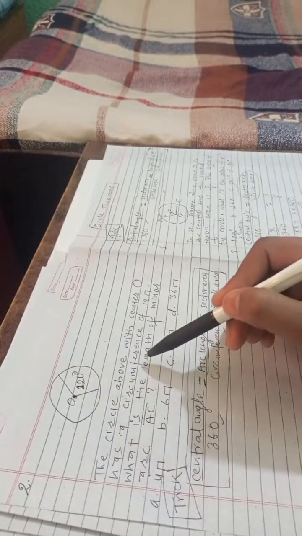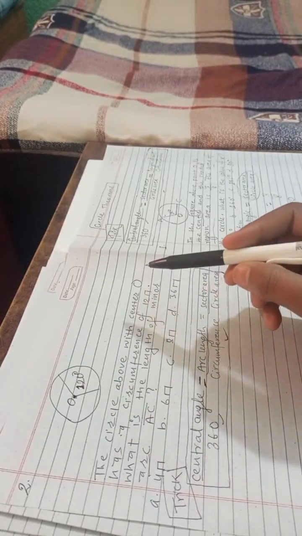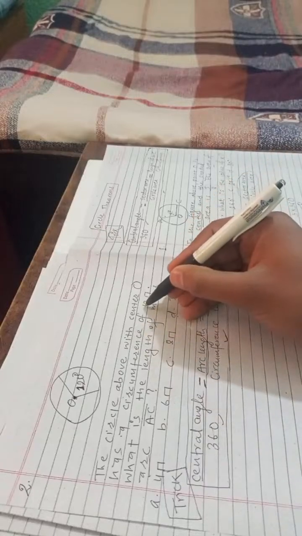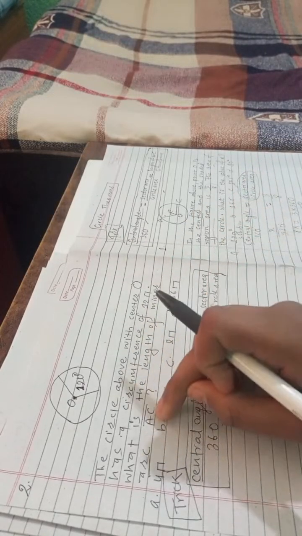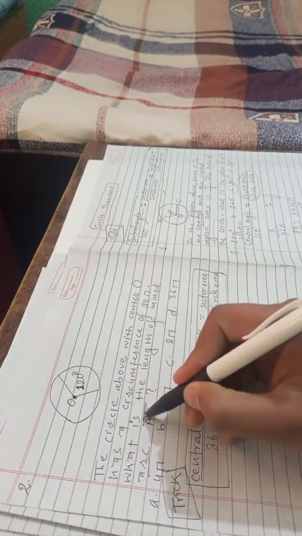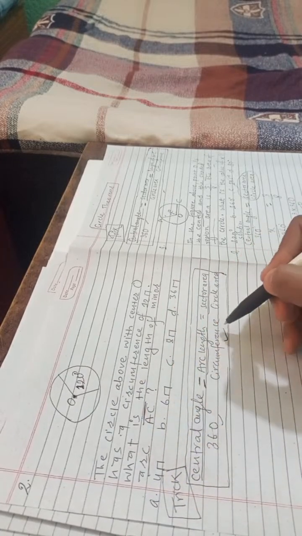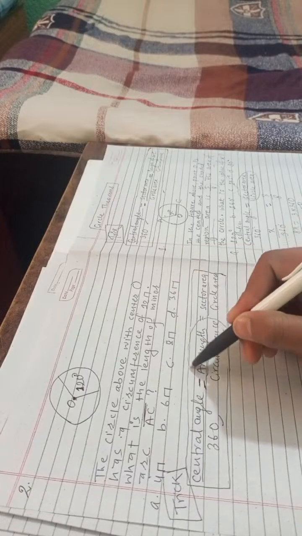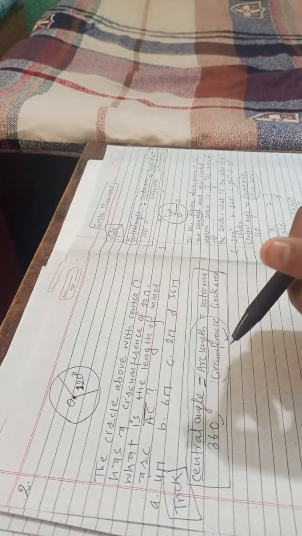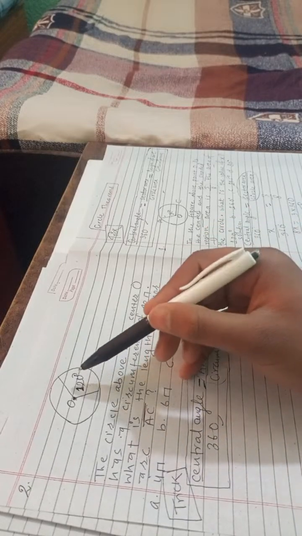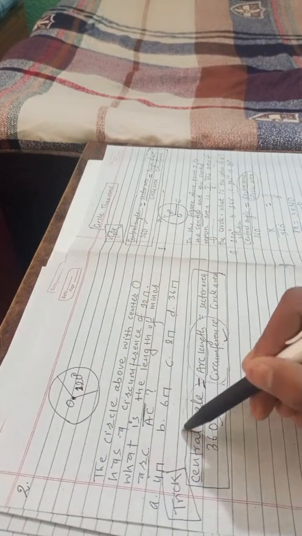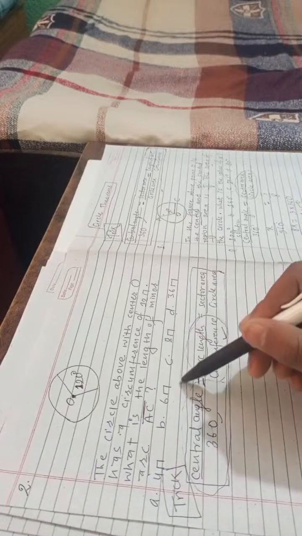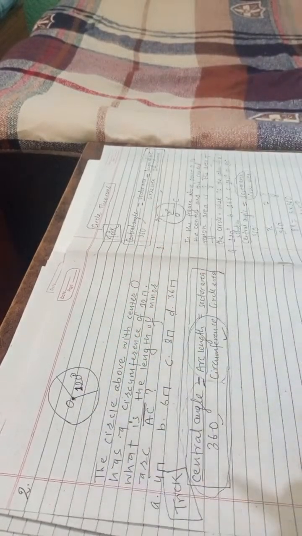The circle above with center O has a circumference of 12 pi. What is the length of minor arc AC? This is the arc AC. There is a relation between this arc length and the central angle, and 120 is the central angle. This is the relation this question states.